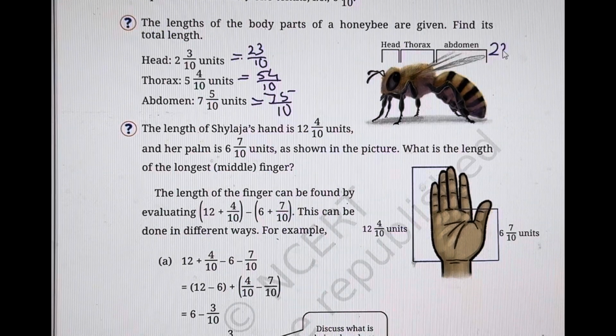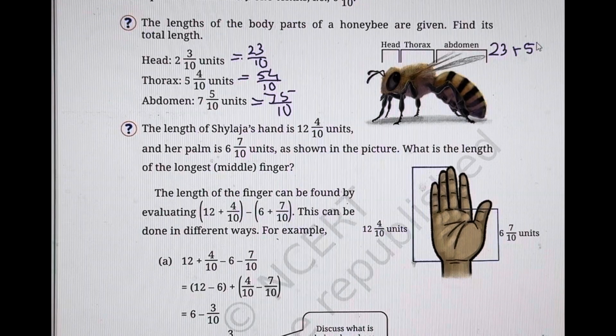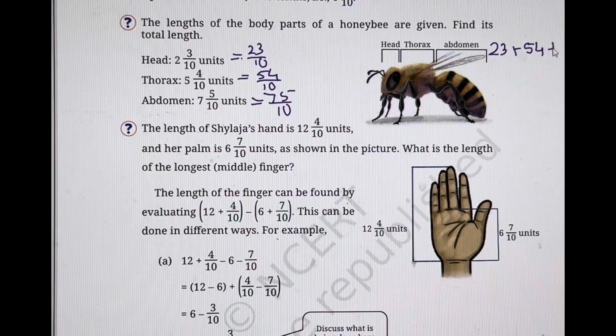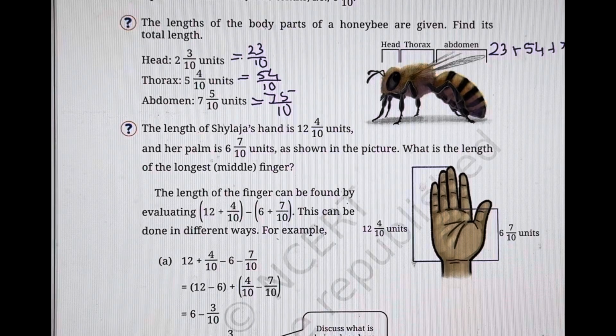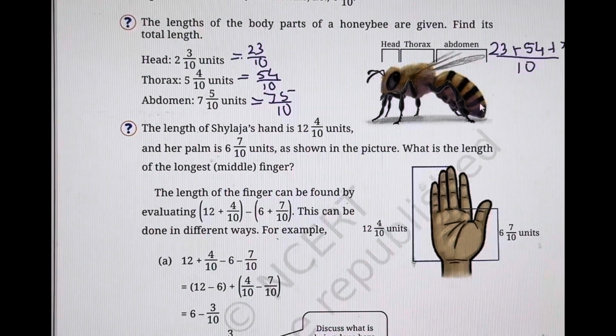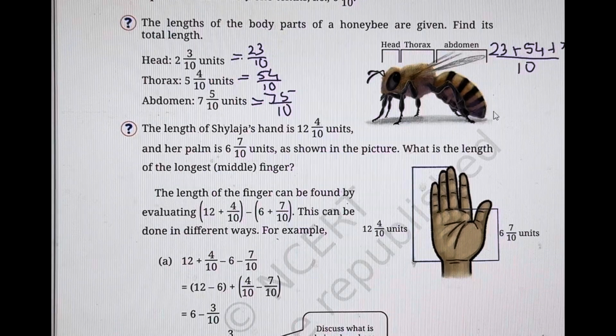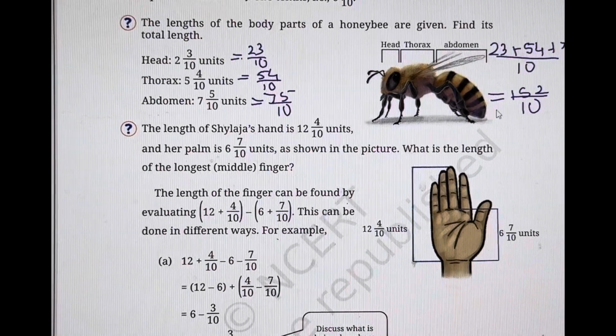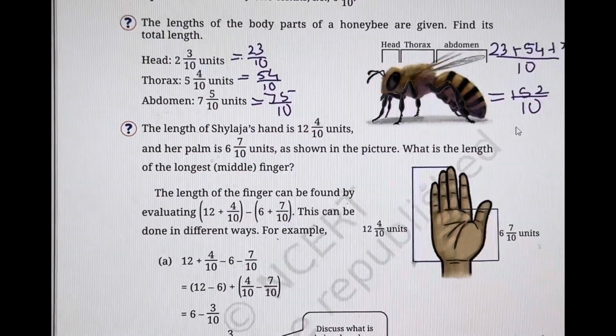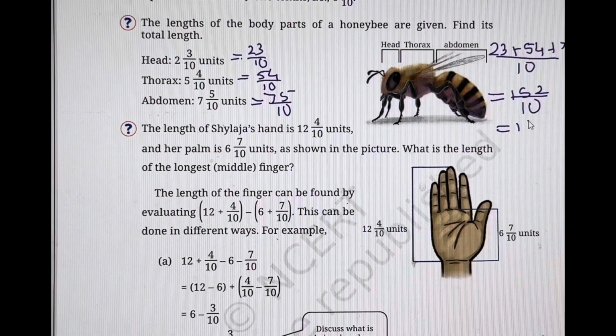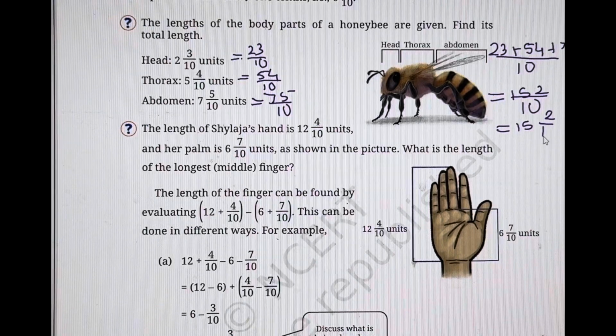So 23 plus 54 plus 75 whole upon 10, right? Now if we add, you are getting the total as 152. 23 plus this and 75. So you get it as 152 upon 10. So you can write it in the mixed form again. 15 whole 2 upon 10 is your answer.